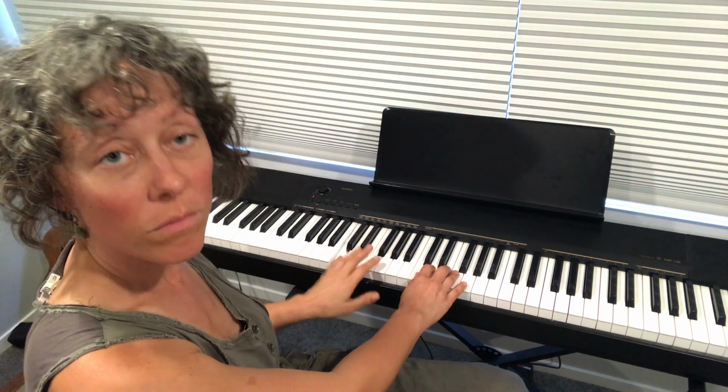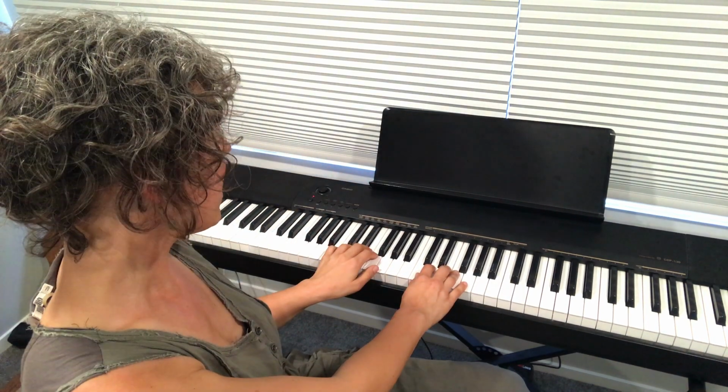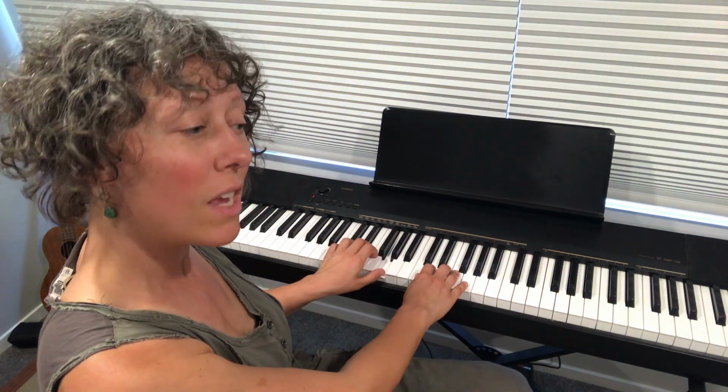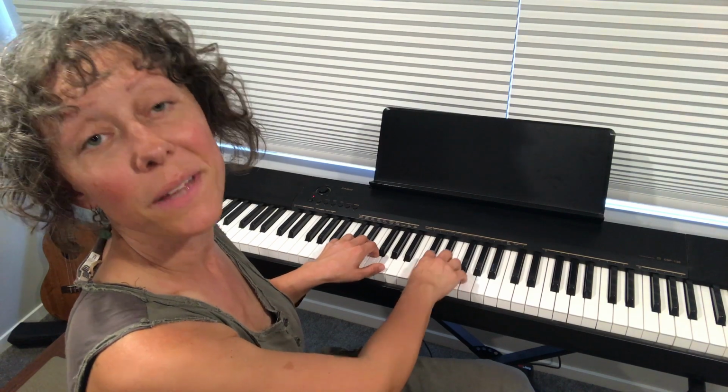Okay? Now my left hand, same thing. My pinky is going to go on the C down below, and each finger gets a key. C, D, E, F, G. I could even play them together if I want.